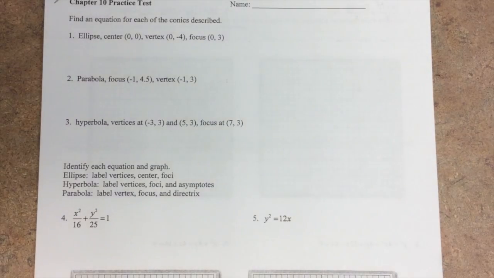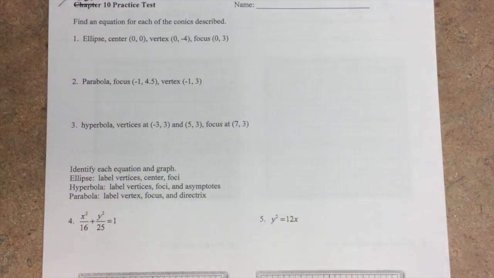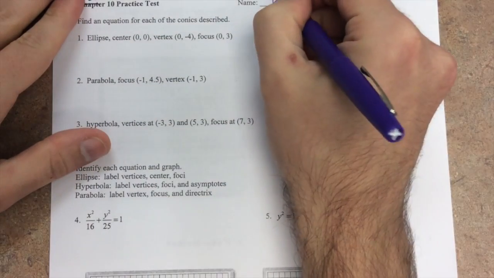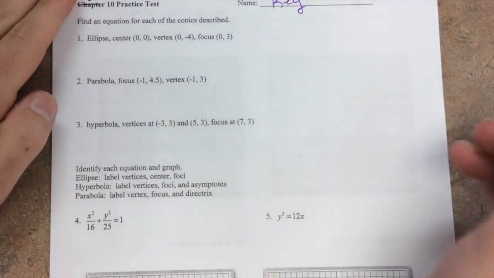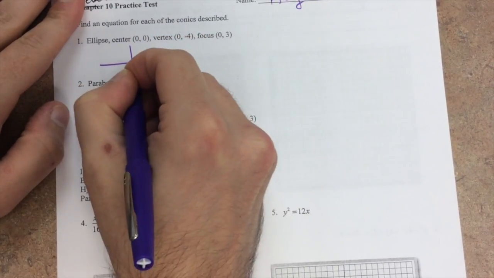So here is the review for level 10 practice test. I know I need to change these on the practice test, so let's just go right in there. For each one of these, if you can graph it, you can write the equation. So for number 1, I want you to graph an ellipse with the center at 0, 0.